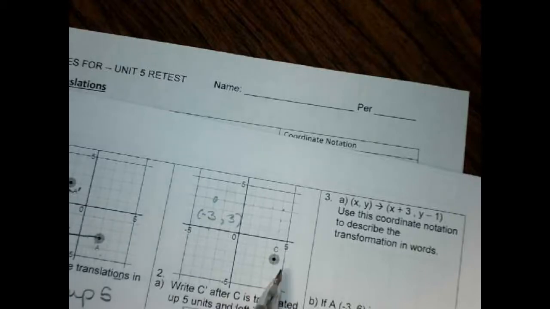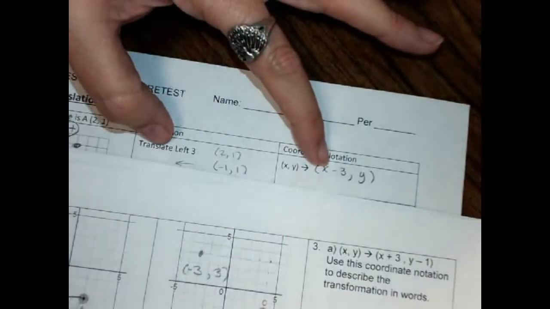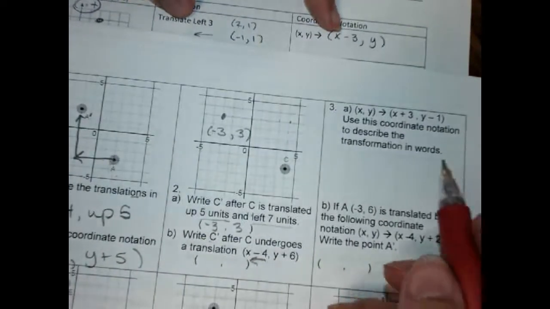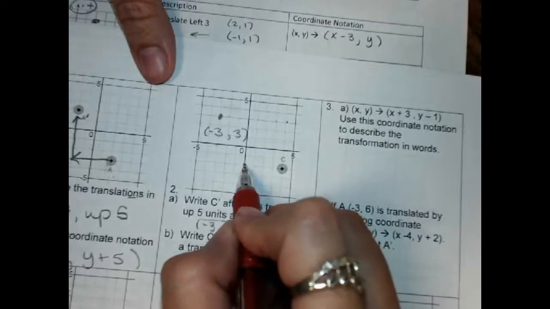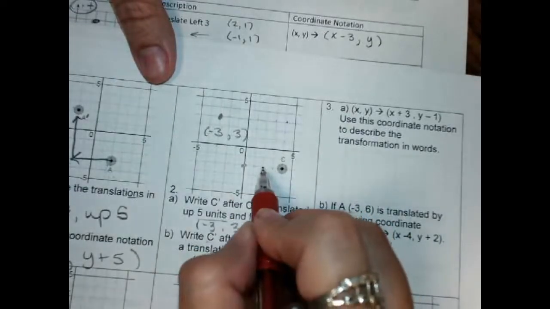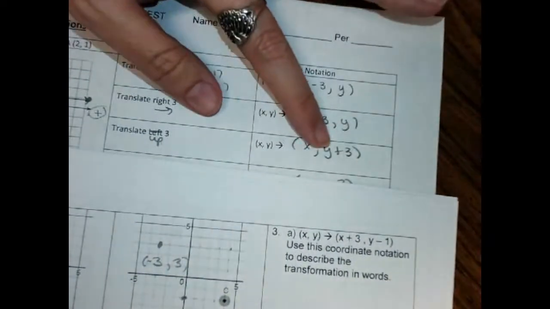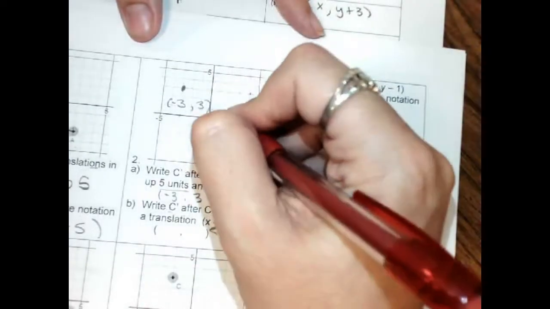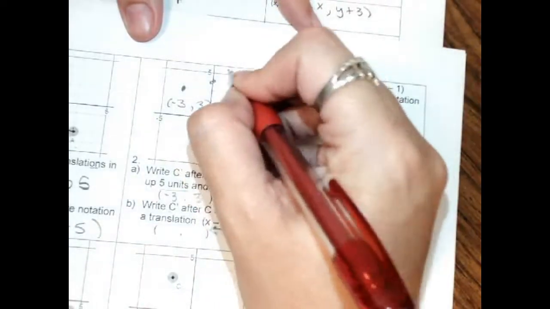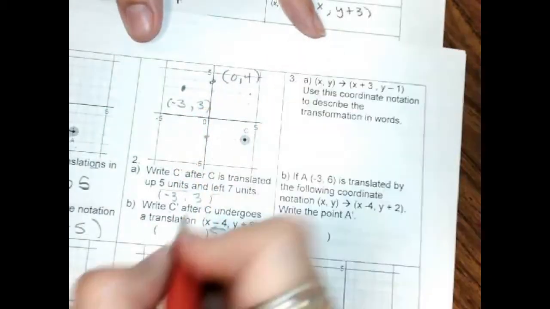So now let's go back to C. Negative 4. Well, we just talked about if I do x minus, that means it's going left. So I go left 4. Which ends up right here. And then at plus 6, y plus 6, y plus means that's an up. So I'm going to go up 6 from there. And I end up right here. This point right here is 0, 4. So that's where it ends up.